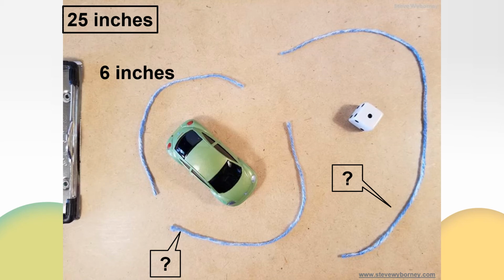This piece of string is 6 inches long. Now estimate the length of this piece of string. This piece of string is 12 inches long.